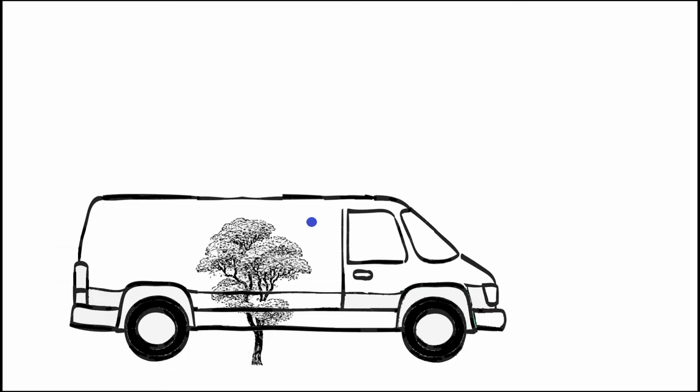And they're both inside the van. The only difference is that the tree is stuck to the ground, whereas the particle is not. Okay, that's our starting point. We're now going to accelerate the van. Okay, what do you think is going to happen?